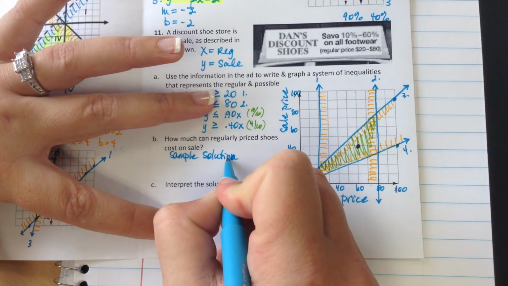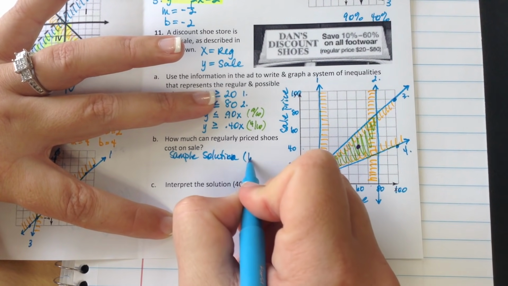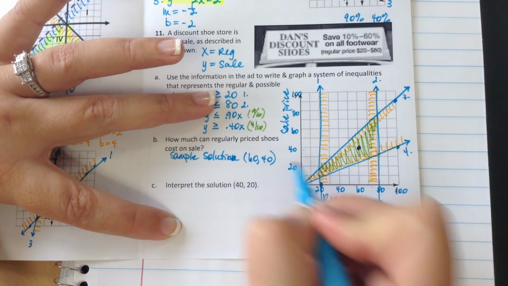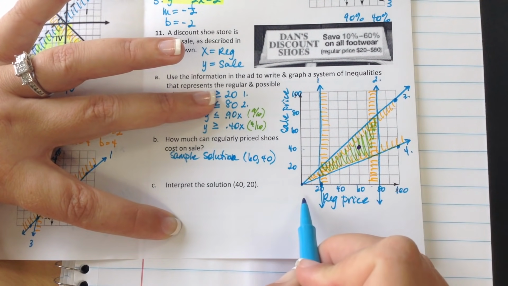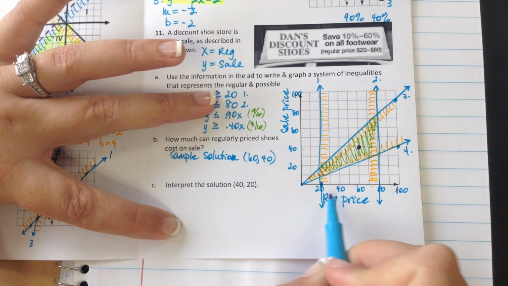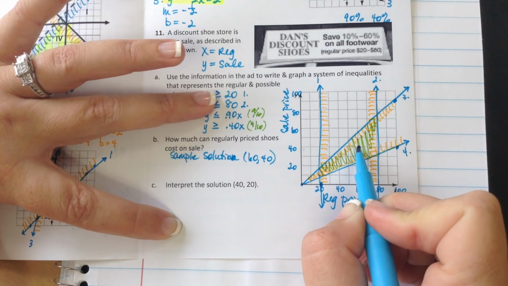Sample solution. We said over 60, up 40. That point does lie in the shaded region. So what this tells me is a $60 pair of shoes on sale will cost me $40.